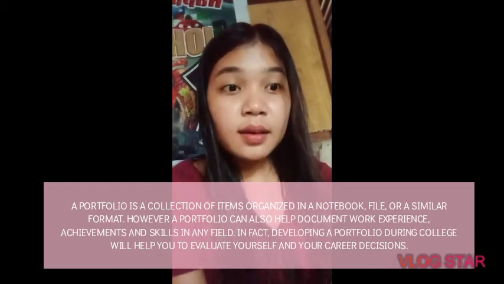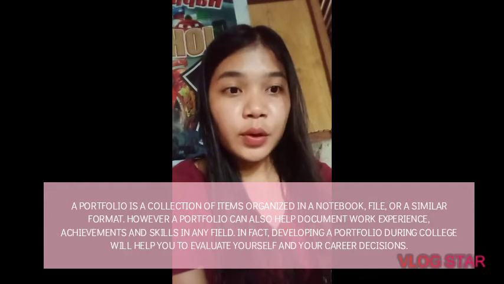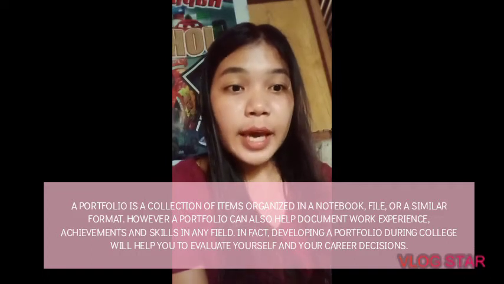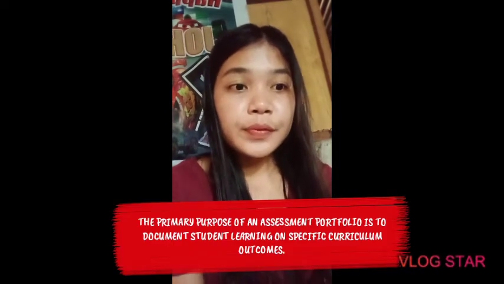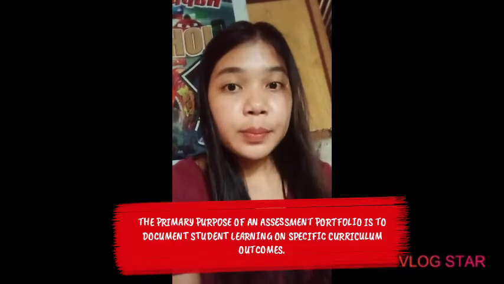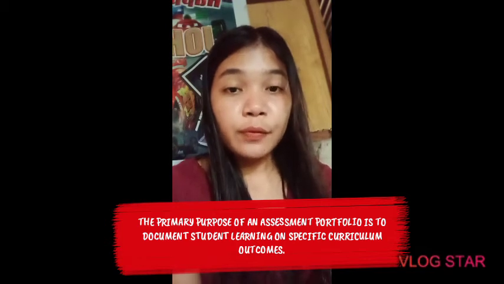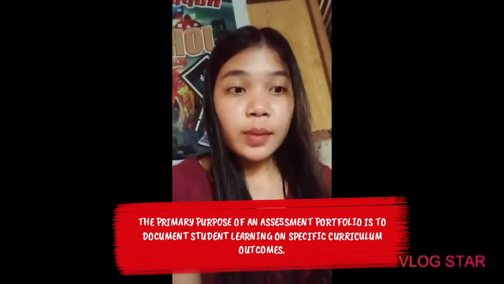In fact, developing a portfolio during college will help you to evaluate yourself and your career decisions. The primary purpose of an assessment portfolio is to document students' learning on specific curriculum outcomes.